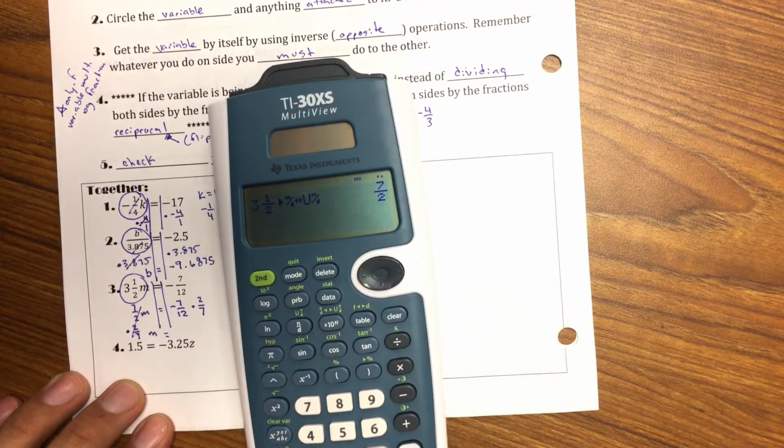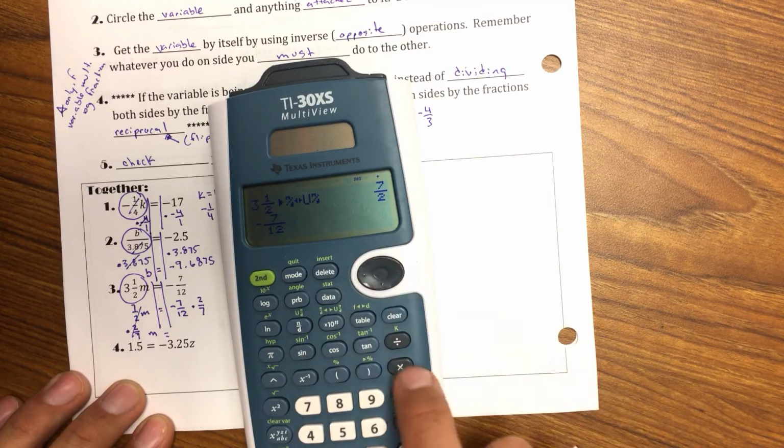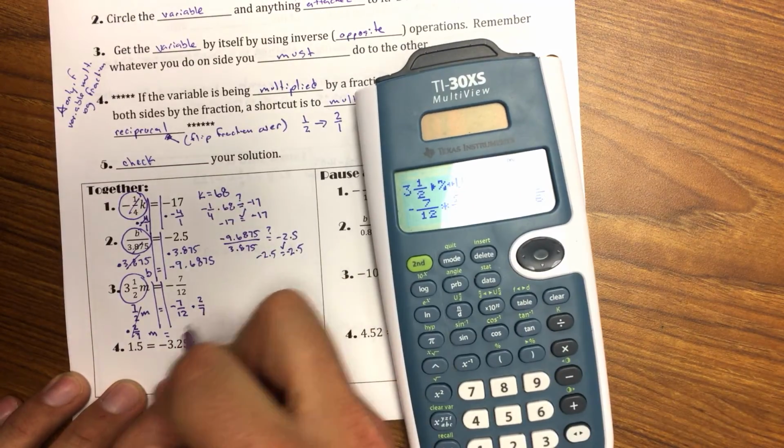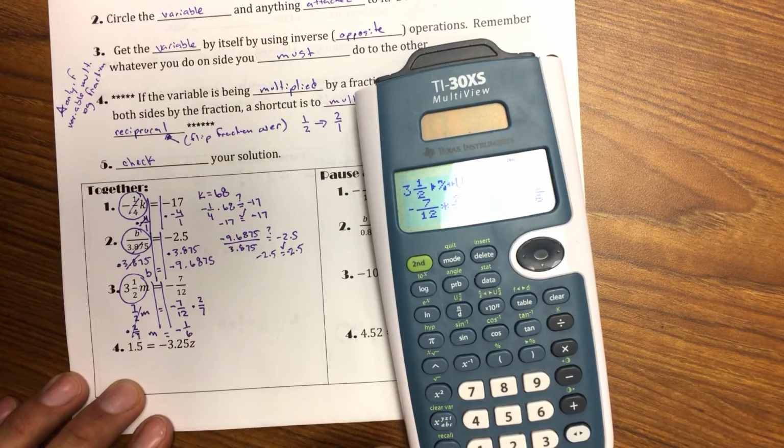So let's plug that in the calculator. Negative 7/12 multiplied, oh, let's be careful, we don't want the multiplying on the bottom, multiplied by 2/7. When I hit enter, it tells me my answer is negative 1/6. So m, I think, is negative 1 over 6.